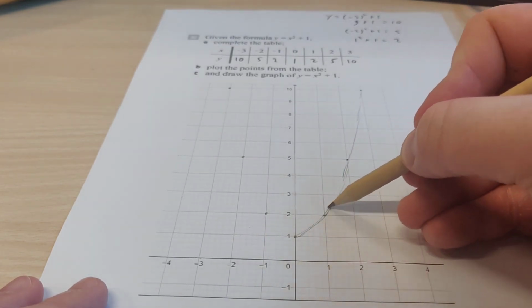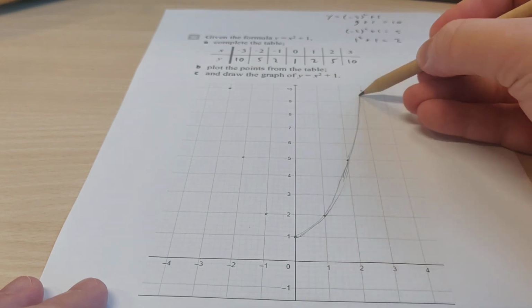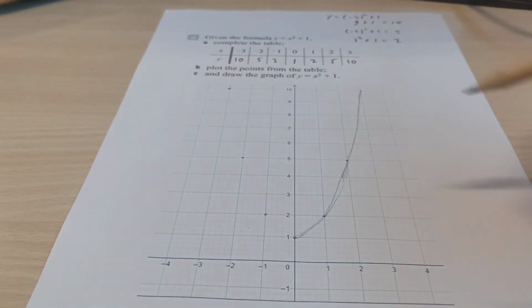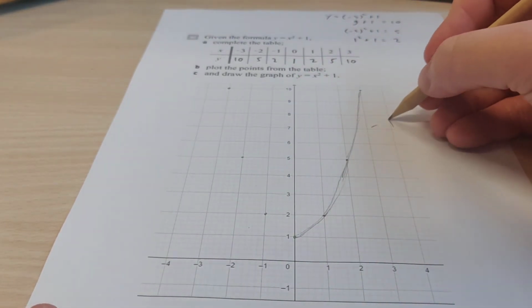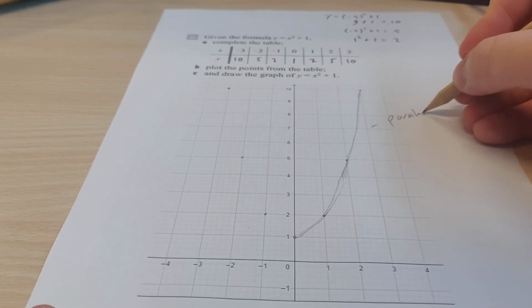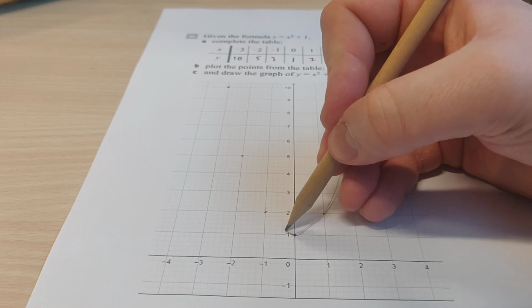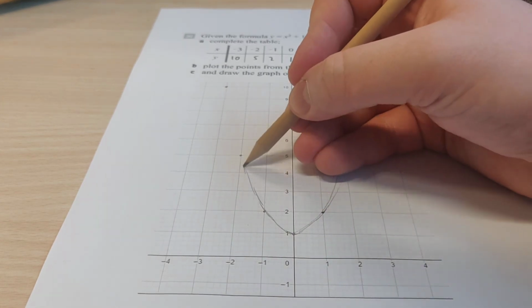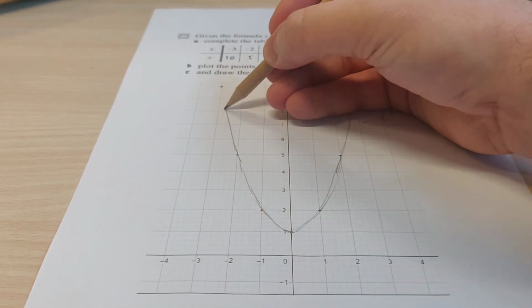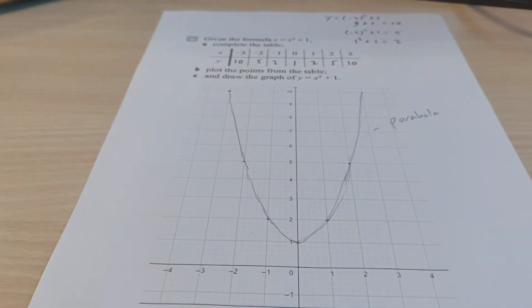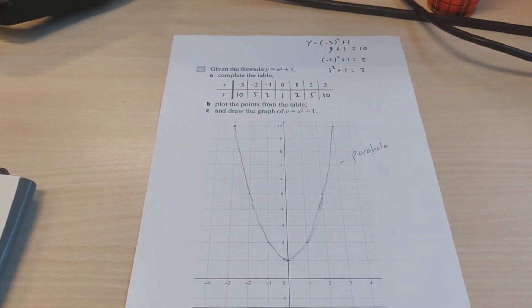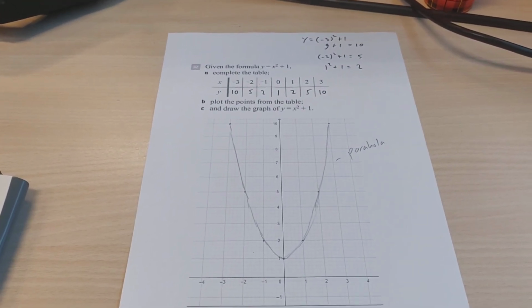Alright, so I mean it doesn't look like the best thing ever, but this is one half of the parabola. This graph is called a parabola. It's the name for what this looks like. And then we're going to go to the other side here, and then to that point, and then our graph is finished. See that? That's nice.